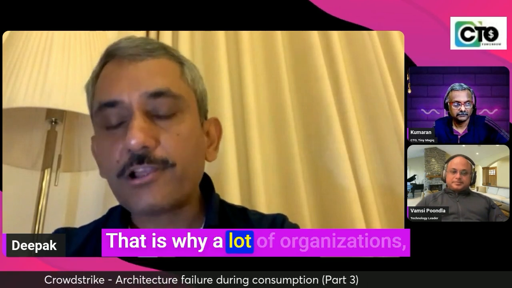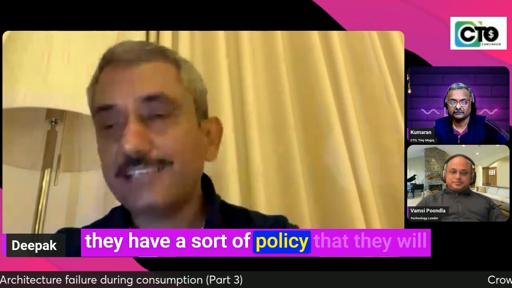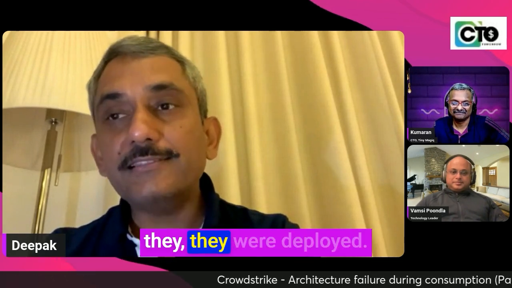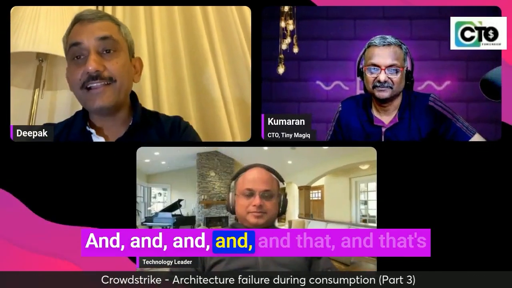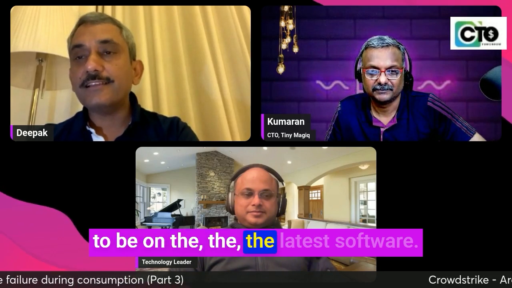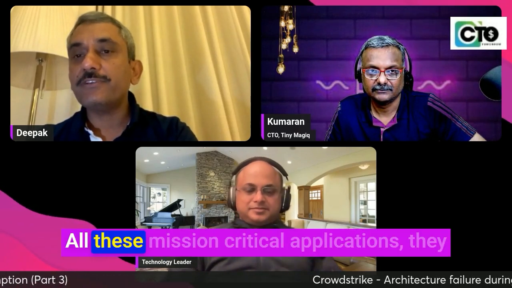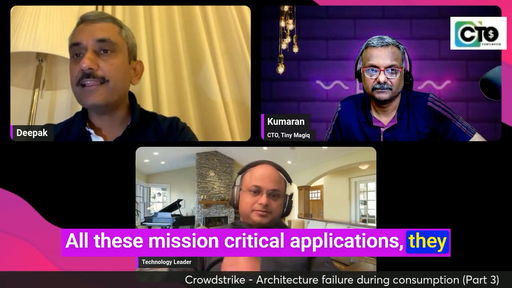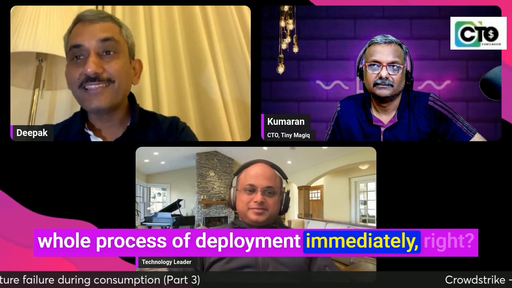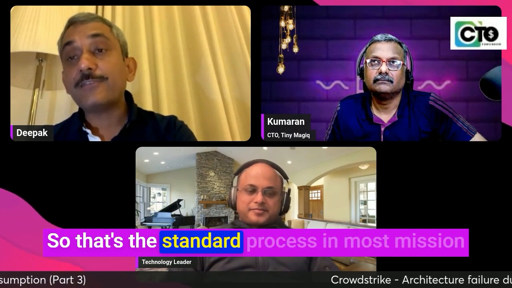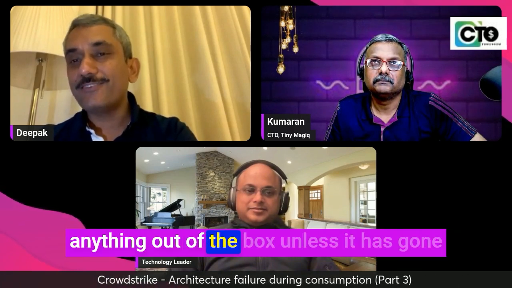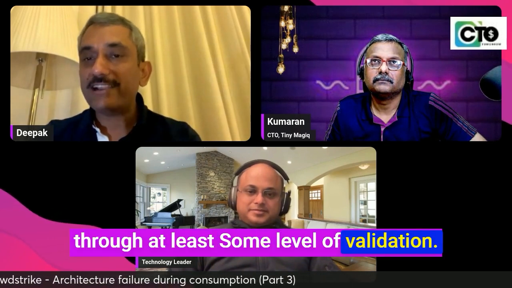That is why a lot of organizations have a policy that they will not deploy everything immediately. But in this case, it seems like it was deployed, and that's also the reason why nobody wants to be on the latest software. All these mission critical applications cannot be on the latest, because they cannot trust this whole process of deployment immediately. So that's the standard process in most mission critical applications: they will not deploy anything out of the box unless it has gone through at least some level of validation.